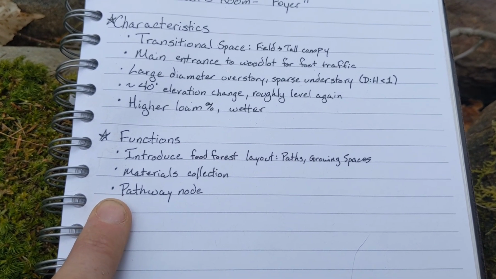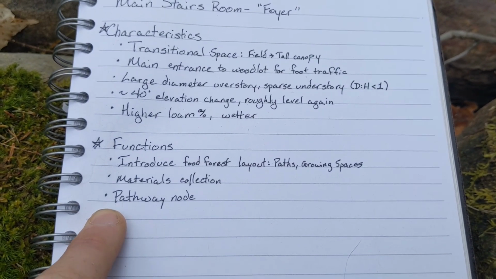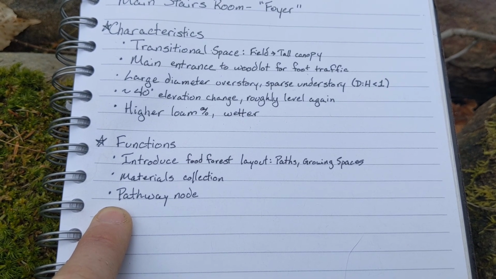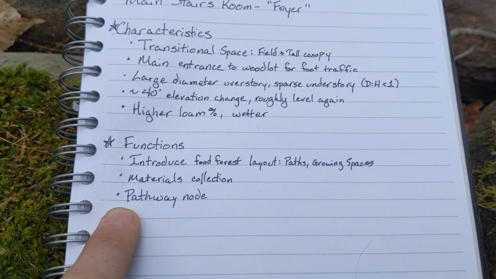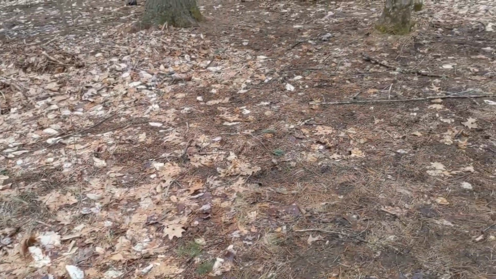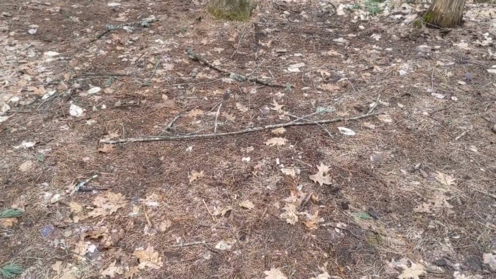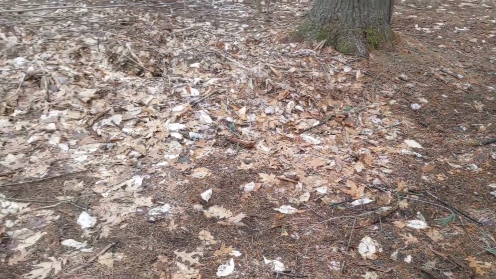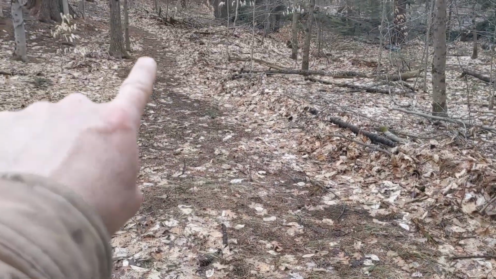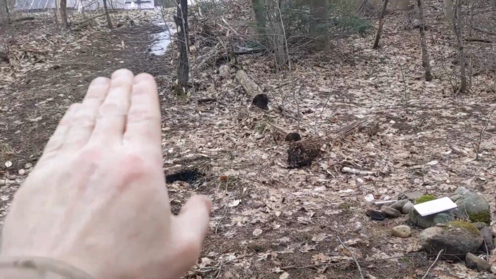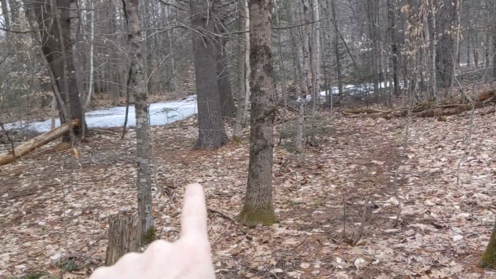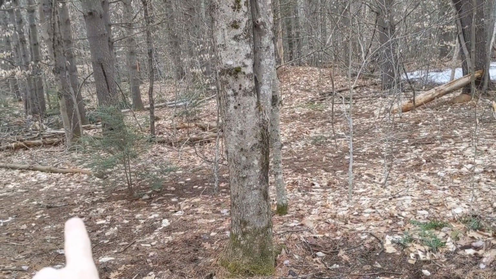And it acts as a pathway node, and a node would be any space along your pathways that intersects as another avenue for other pathways. So to make a little bit more sense of that, I have a small gathering space. A group of people could reasonably stand here and discuss which direction they were going to go next. There is 1, 2, 3, 4 pathways out of this space.